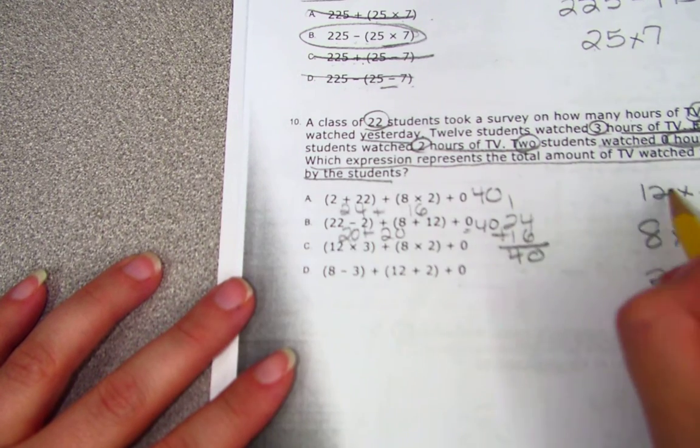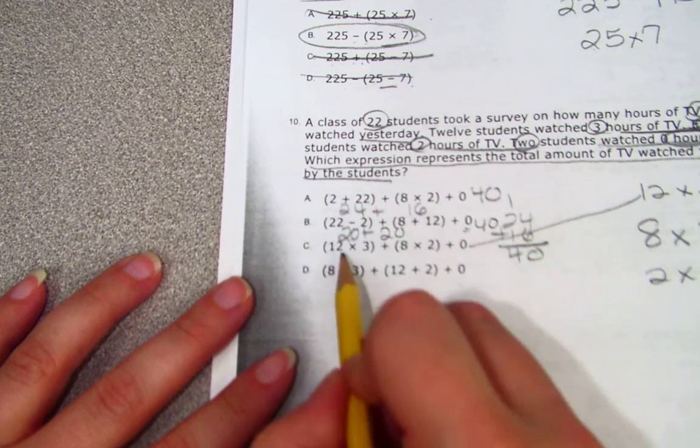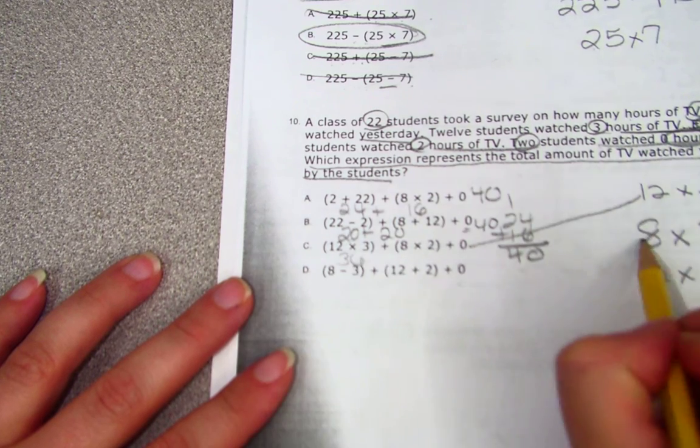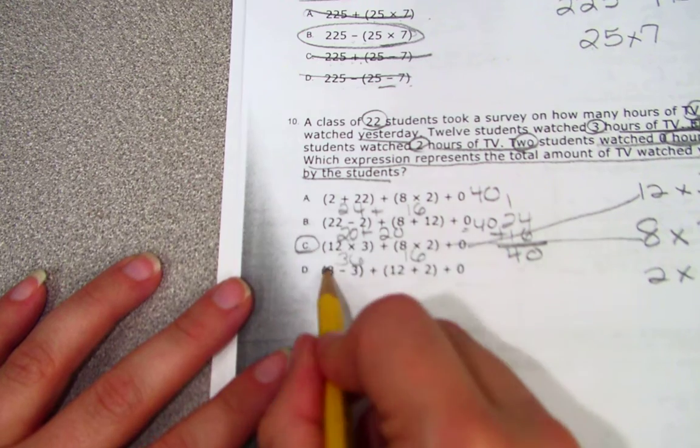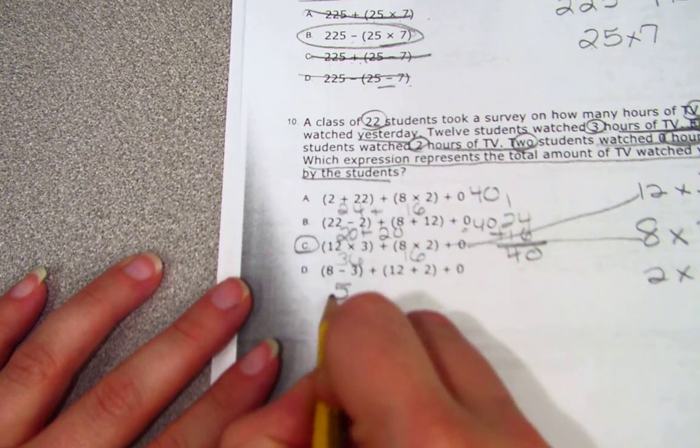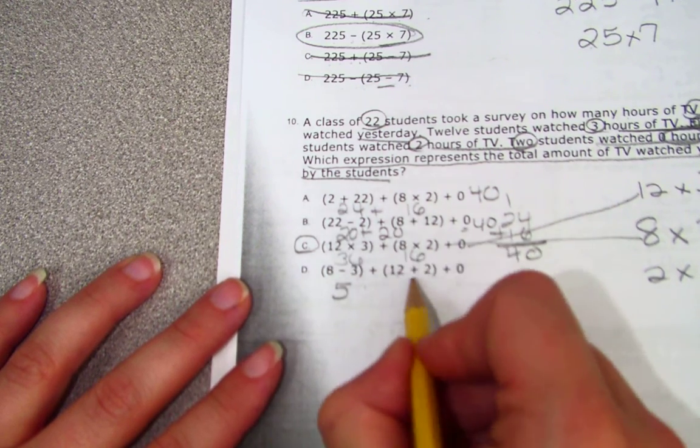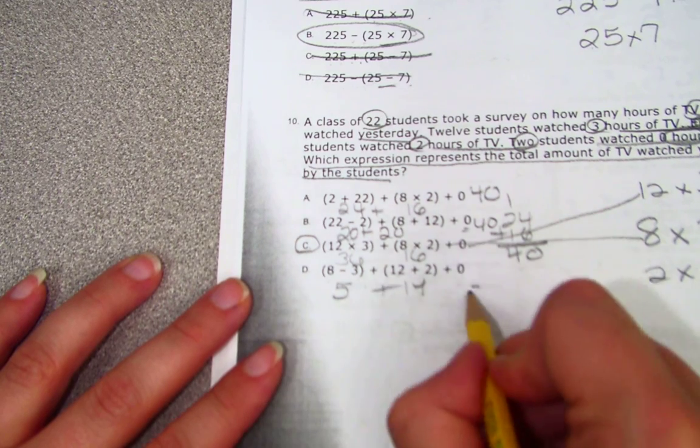12 times 3, oh, I see I did that pattern already over here. 12 times 3, that's 36. 8 times 2, that's 16. Oh, that must be my answer. And this one is 8 minus 3, which is 5. And 12 plus 2 is 14. When you add them together, you only get 19 hours.